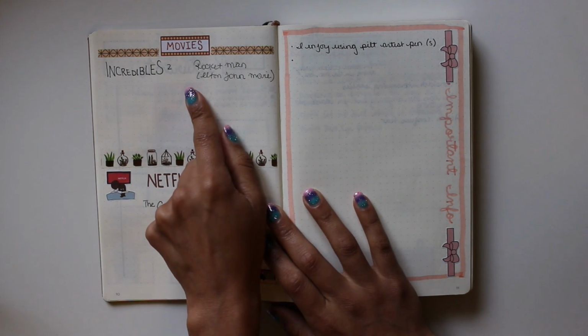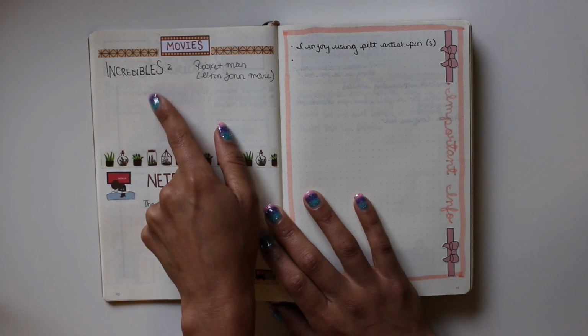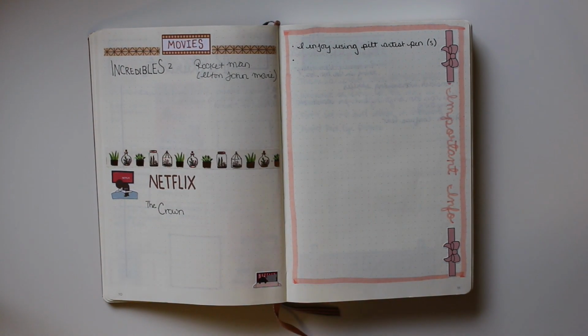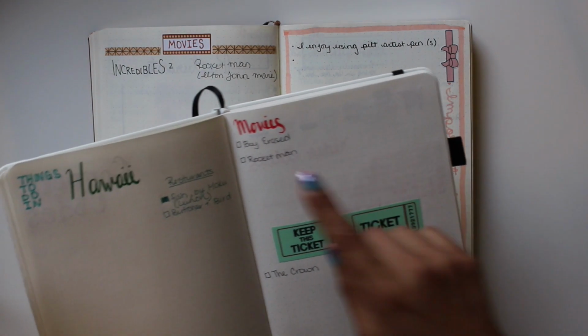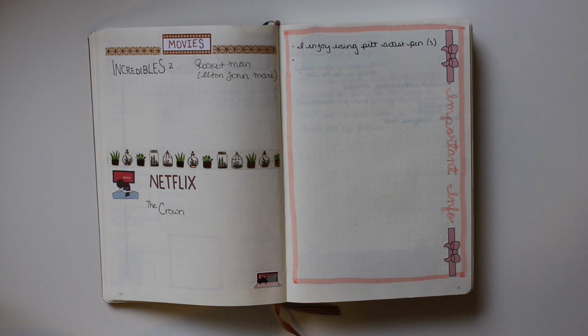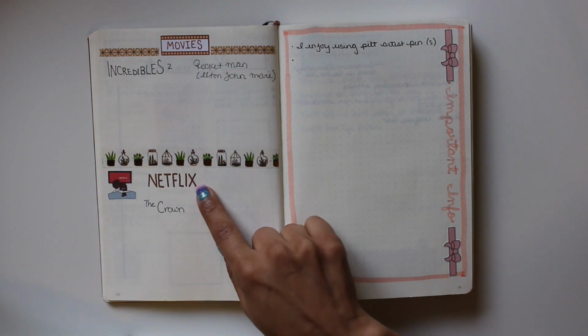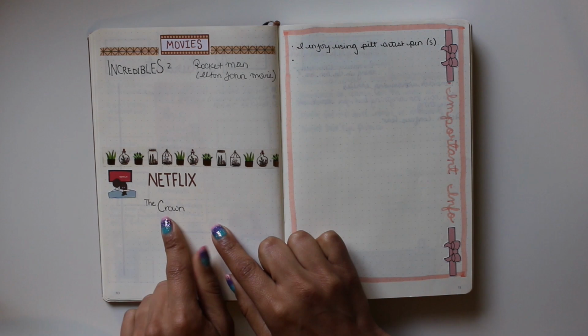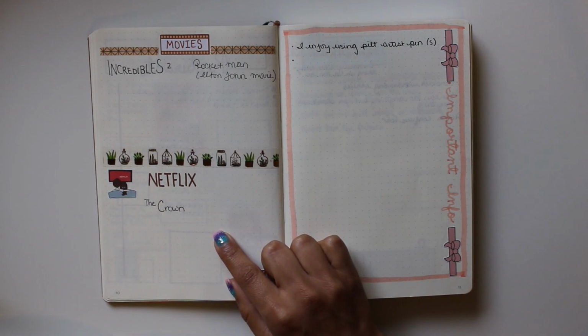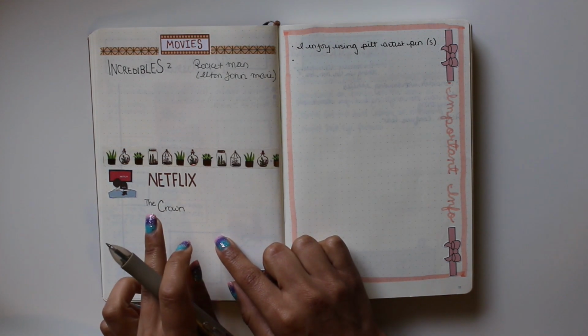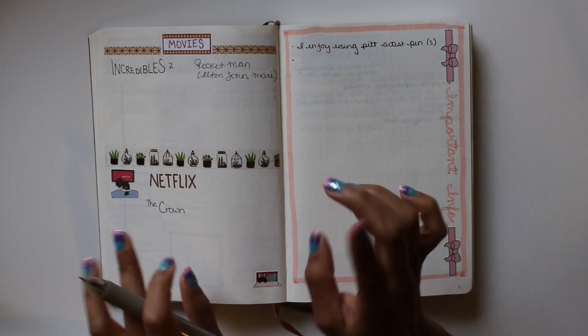Next, I have movies that I'm interested in seeing. I did see Incredibles 2. I have yet to see Rocketman, the Elton John movie, but I have put it here on my movie list already, so that will be marked as migrated. And then I also moved over that I'd like to watch season 2 of The Crown on Netflix, and I'd also like to watch The Marvelous Mrs.